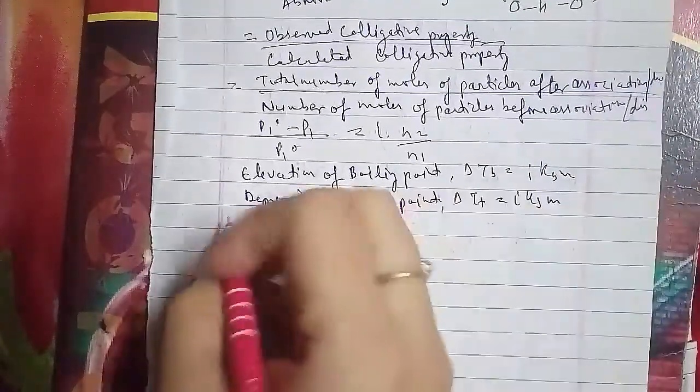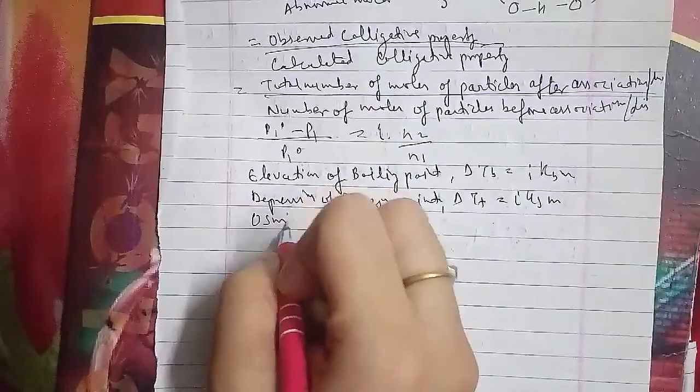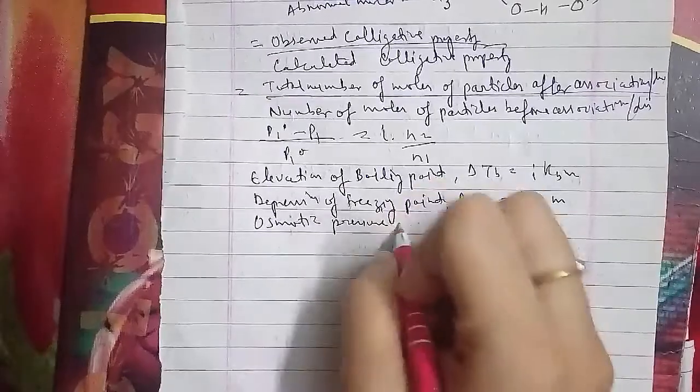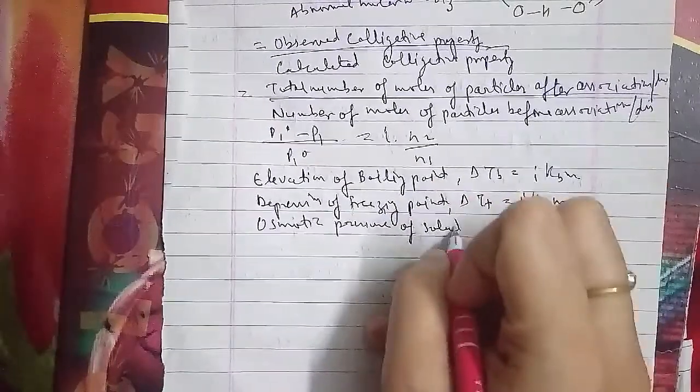The salts are NaCl, KCl, MgSO4 and K2SO4.